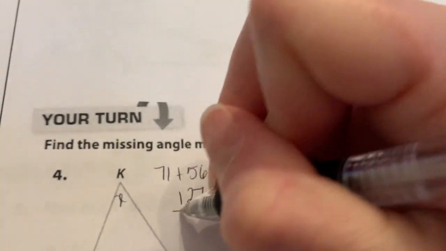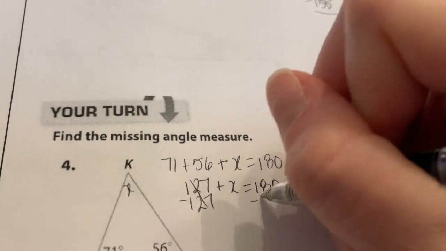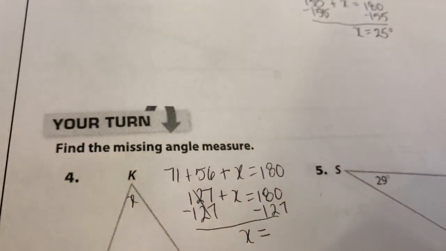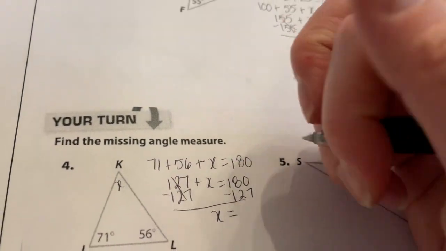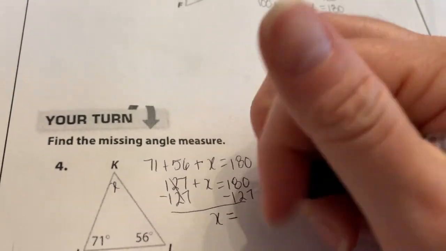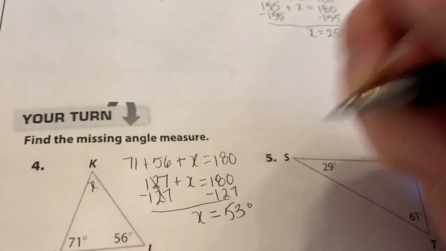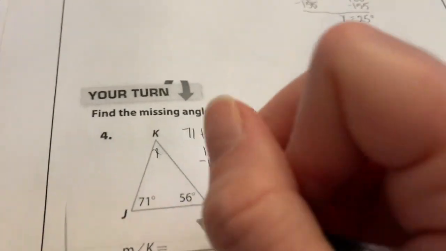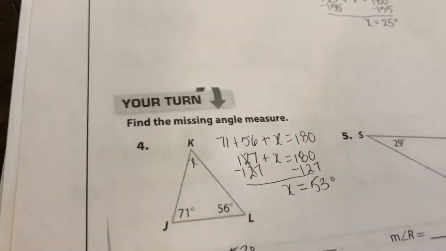And then we subtract 127 from both sides, and x is equal to 53 degrees. So that means that the measure of angle K is 53 degrees.